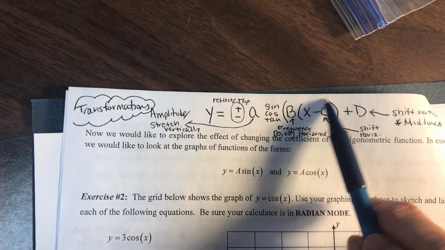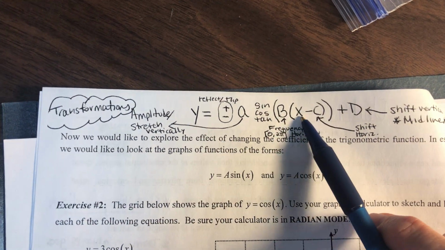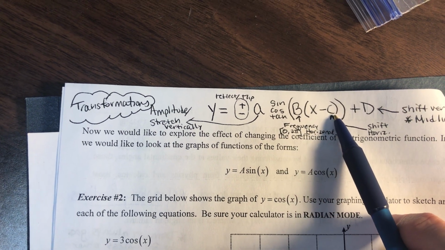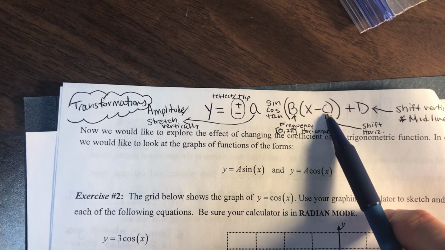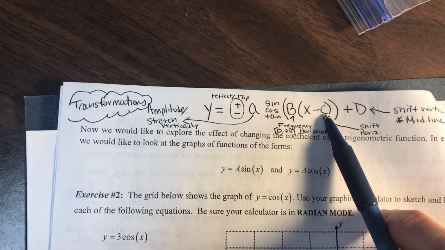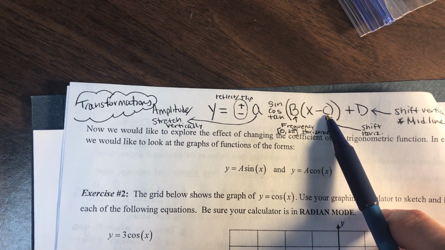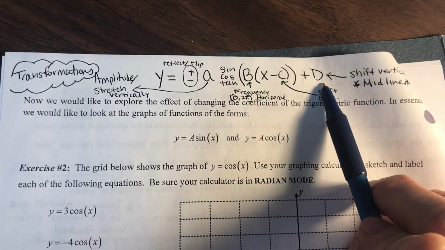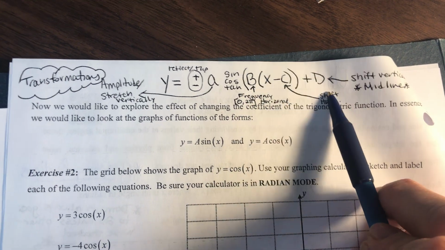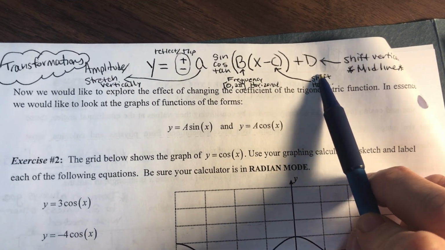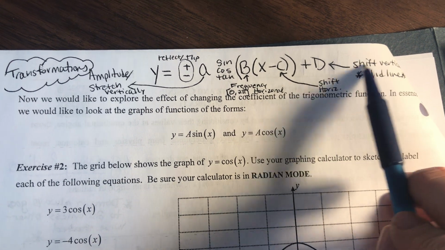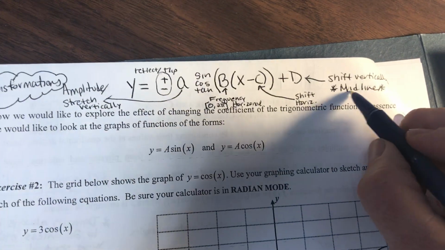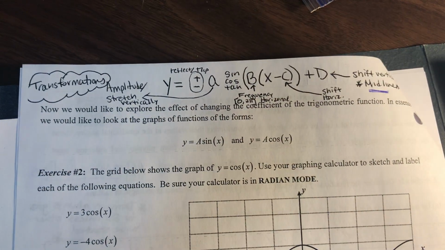And then the rest of these are the same kind of shifts you've always had. So if it's grouped with the x, it's always the opposite, and that's the shift horizontally. Okay, so if it said -2, that means it shifts right 2. If it said +3, that means it shifts left 3. This outside the x, it's not grouped with the x, so it's grouped with the y. And the y is your shift vertically. If it's a +2, it's up 2. If it's a -2, it's down 2. And that is your midline, super important.